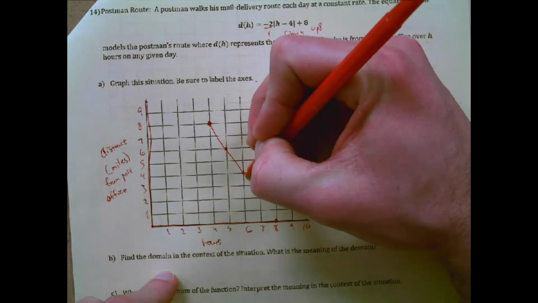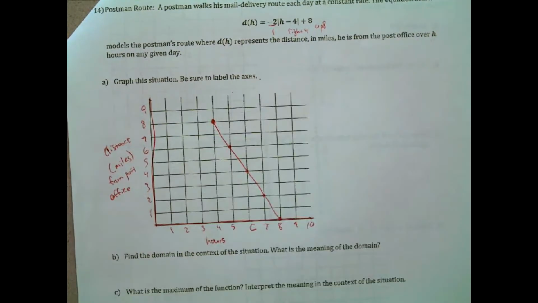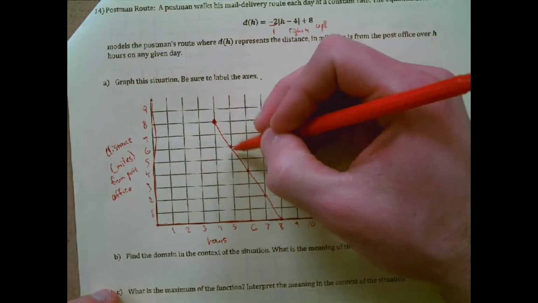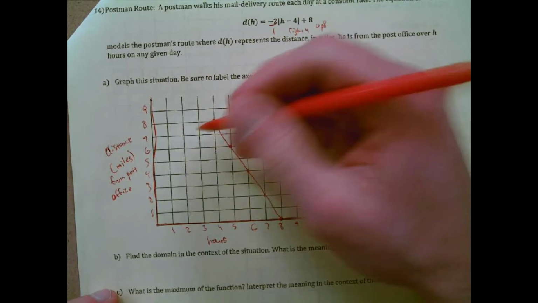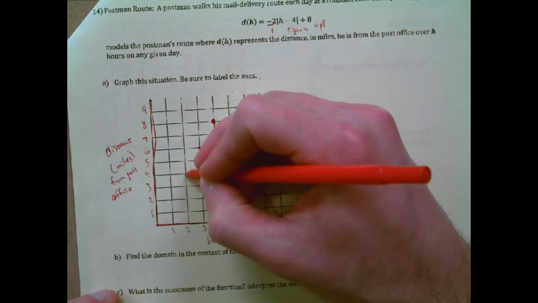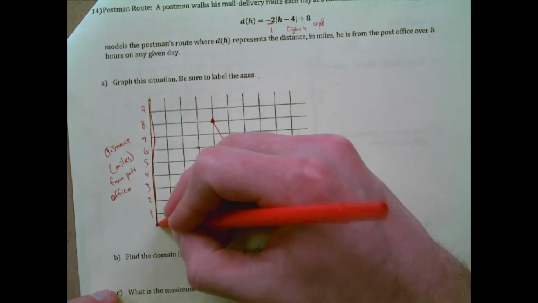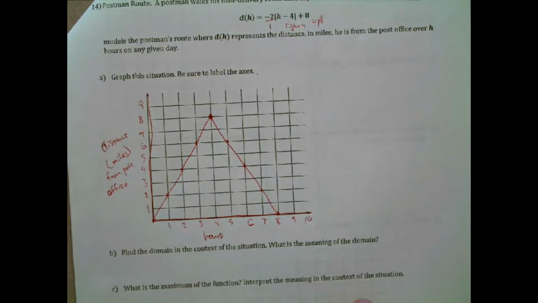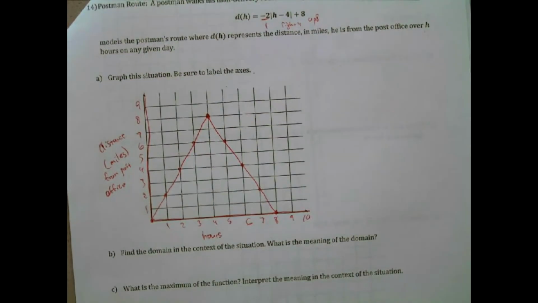In this story, we'd stop at 0. Besides going down to the right 1, what other way should I go? Down to the left 1, for the symmetry of our absolute value function. That's right. And again, we'll connect those dots, and don't go beyond that 0, 0 because it would not make sense in context.